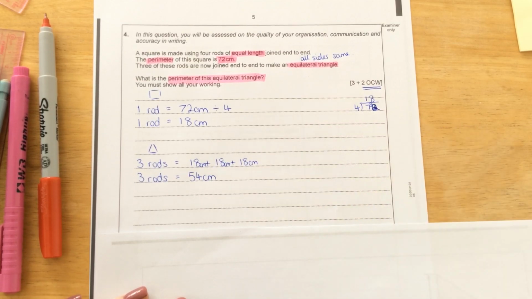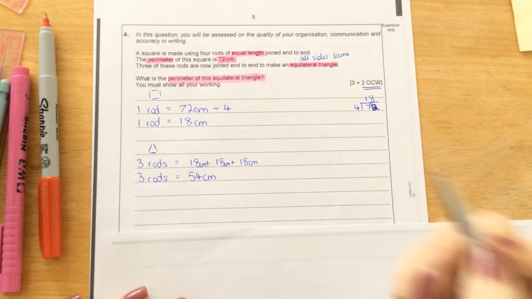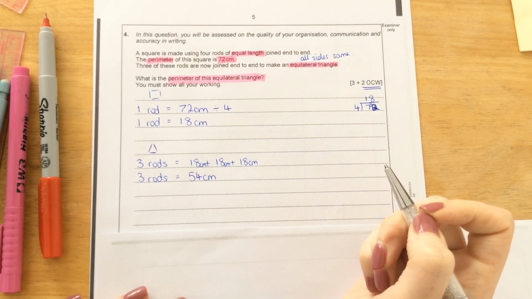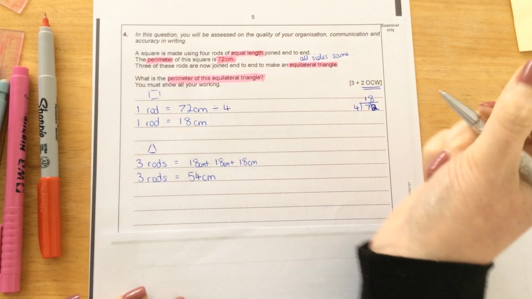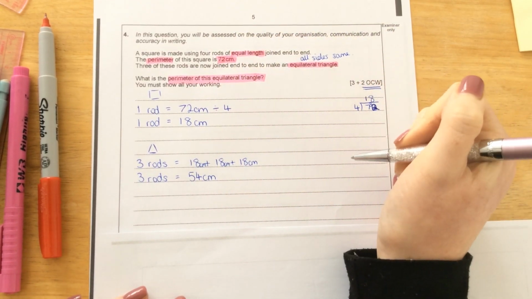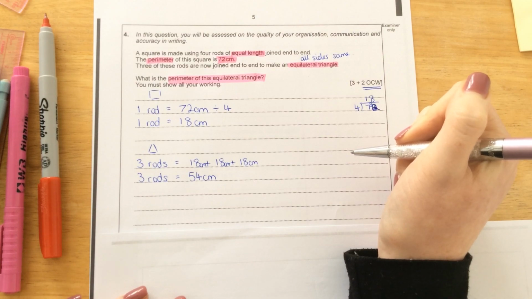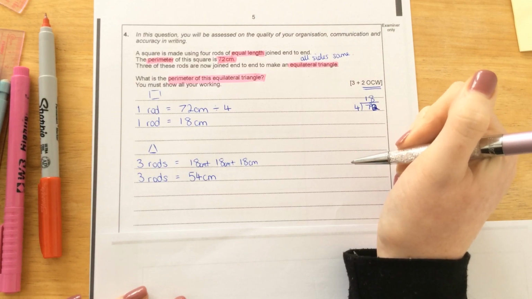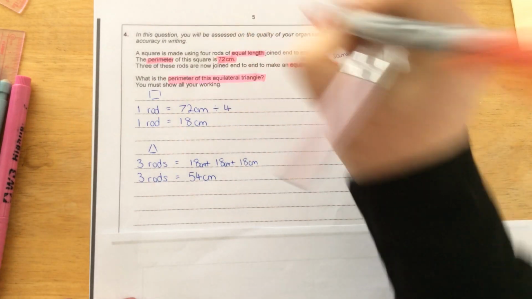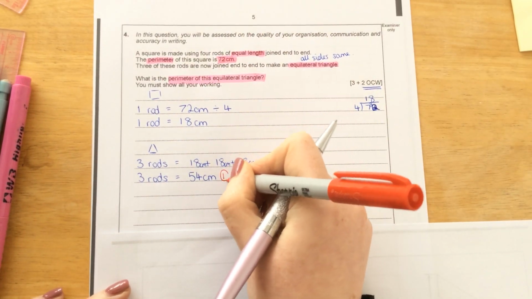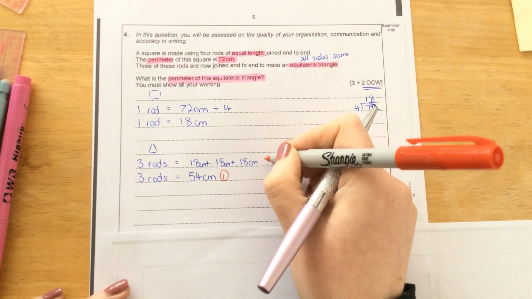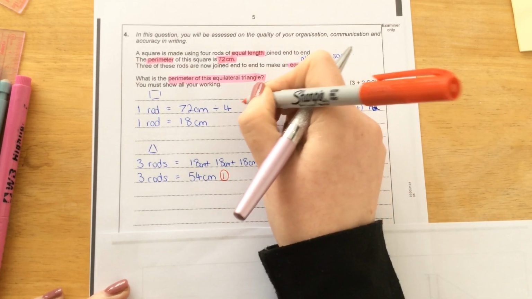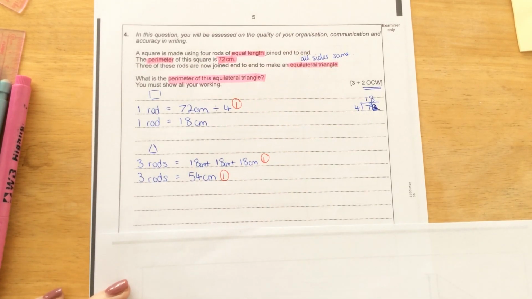So that there would give you 3 marks, because the examiner will give you 1 mark for 54 centimetres, 1 mark for timesing that by 3, and then 1 mark for dividing it by 4.